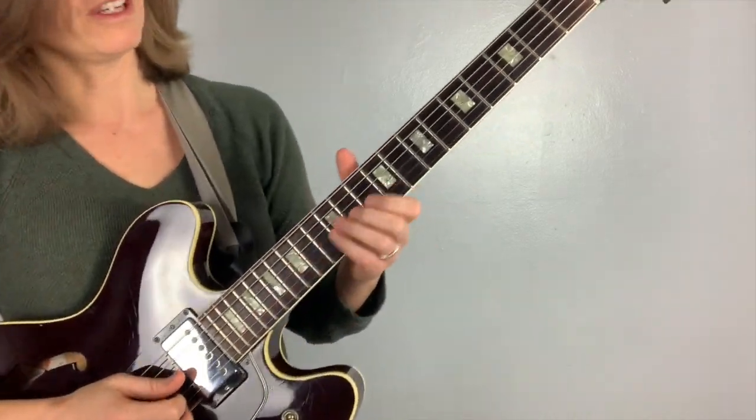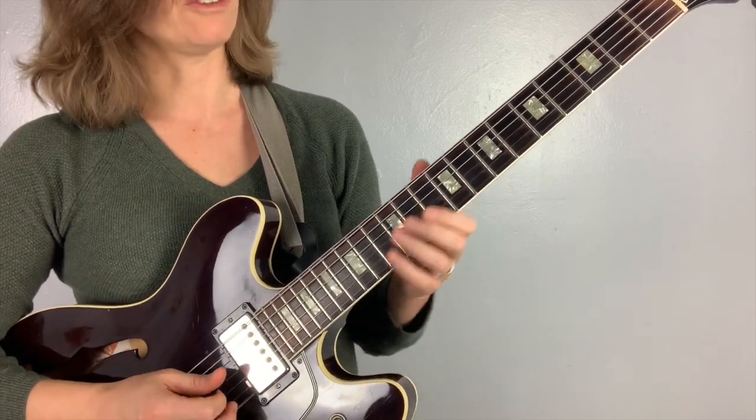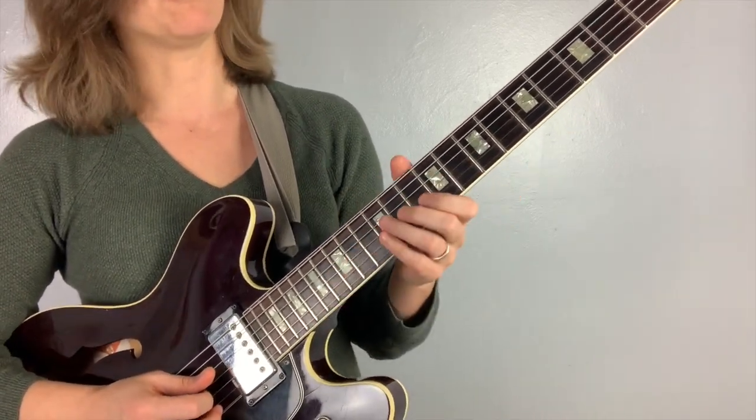So let's see if you can figure out, when you play this solo now, what scales you're using, where these notes are coming from.